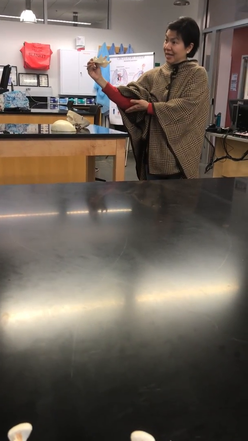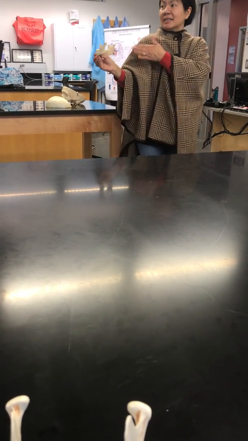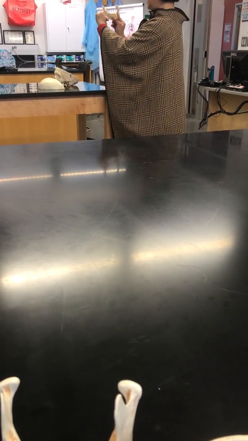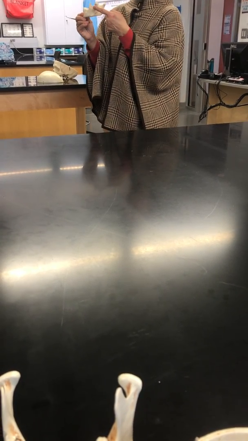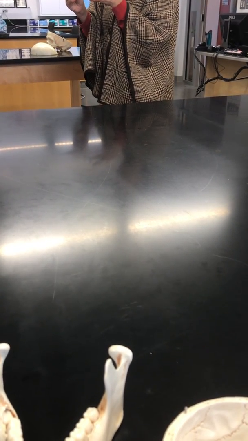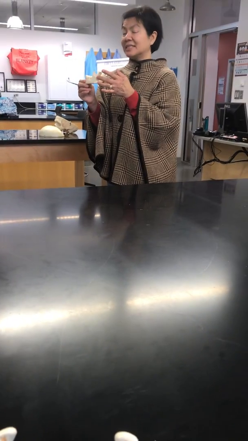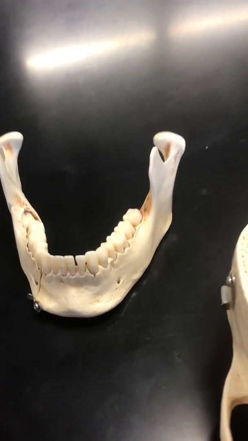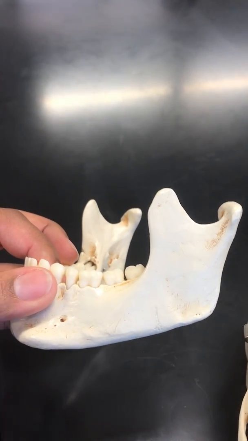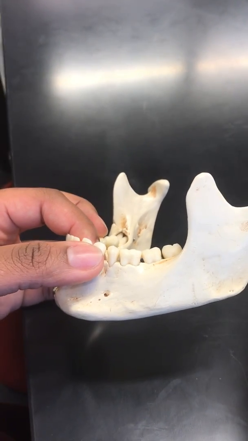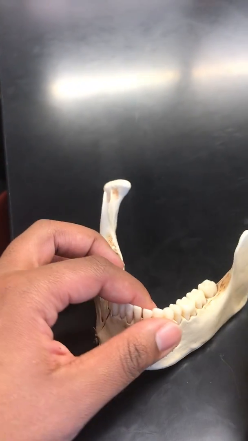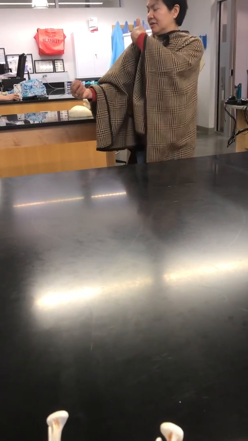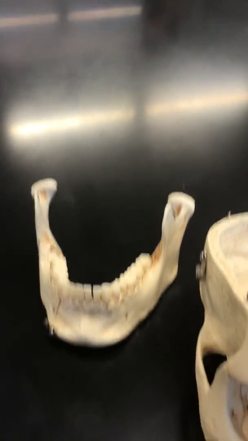This is called the angle. Don't you have an angle? Your elbow angle. And this is your arm, right? If you remember, arm in A&P terms is called ramus. R-A-M-U-S. Ramus. Same as arm. Sometimes if I really want to help you, if you wrote arm, I still accept it. I don't give full credit, I give partial. So this is the angle of the mandible, and the arm is called the ramus. Okay?